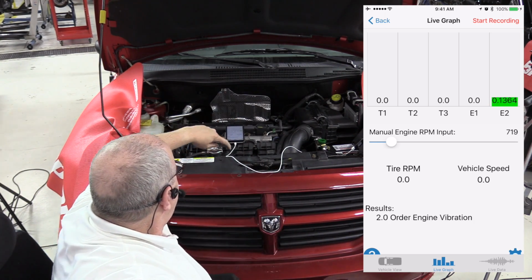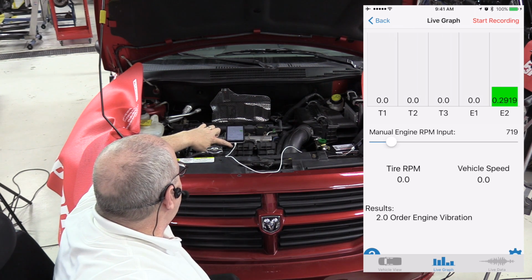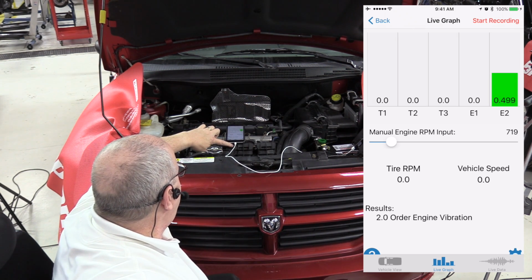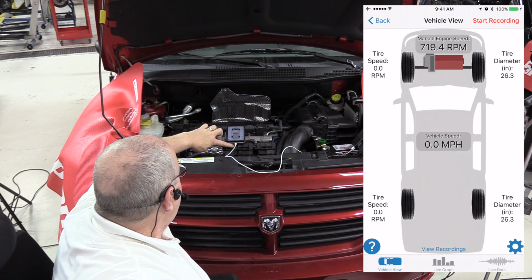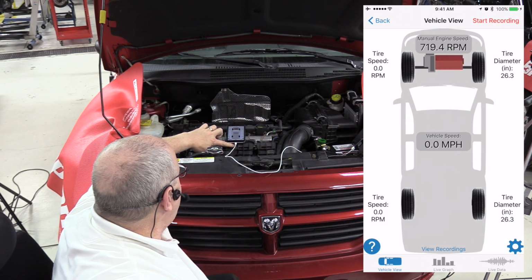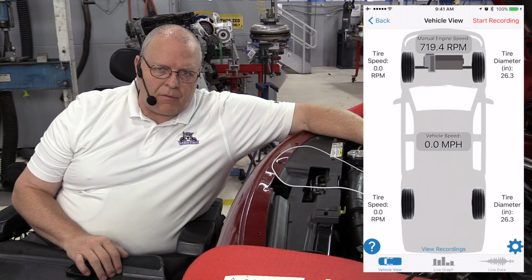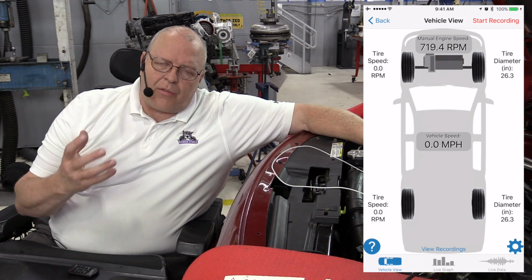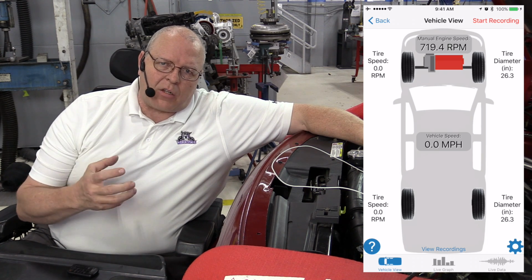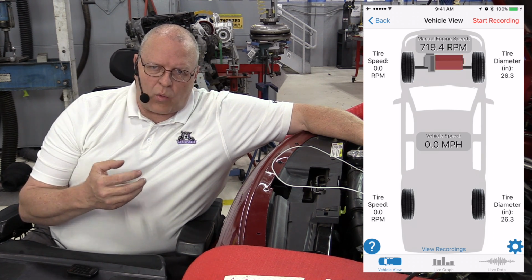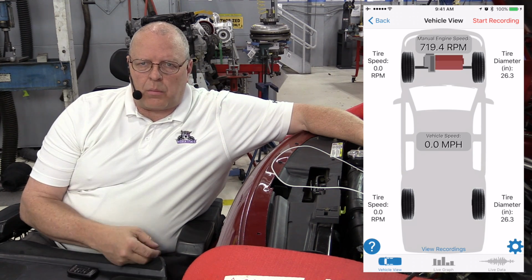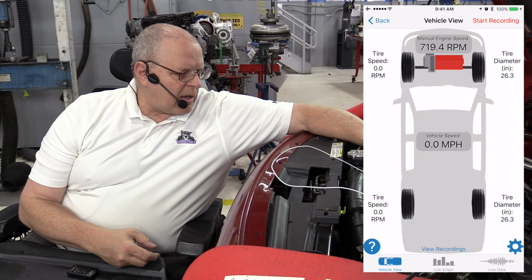Notice now, telling the app that we're at 700 RPM, we're still picking up that same vibration on the bar graph. If we go to the vehicle view screen, we're still picking up the same vibration. The only difference here is now we had to manually tell the app what the engine RPM is rather than read it automatically through the Bluetooth data link connector.